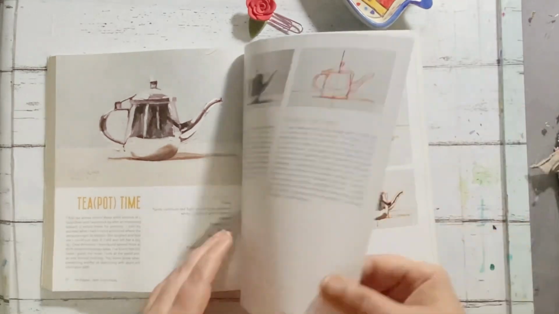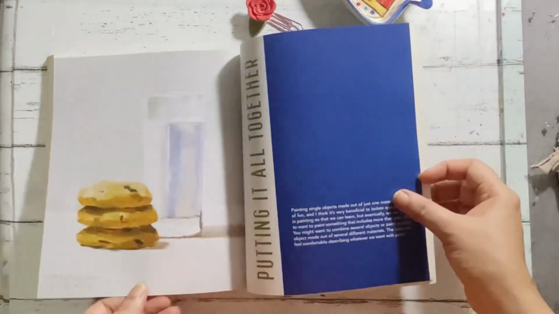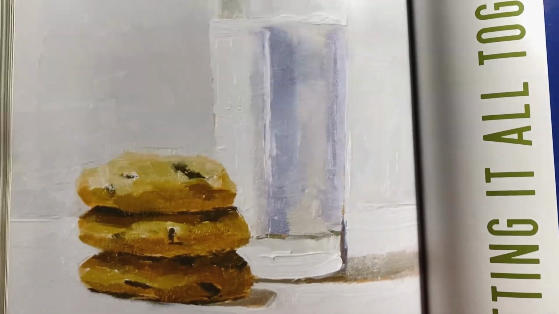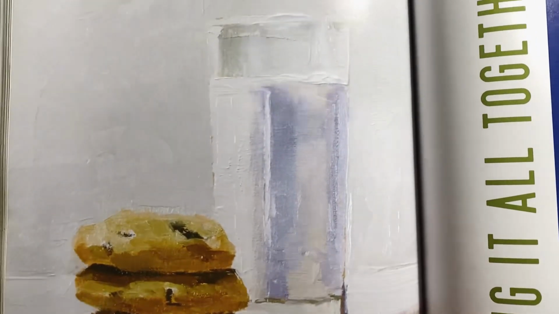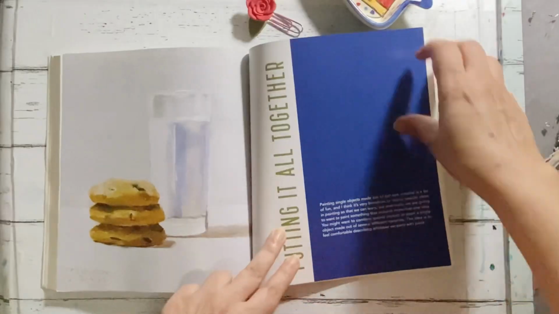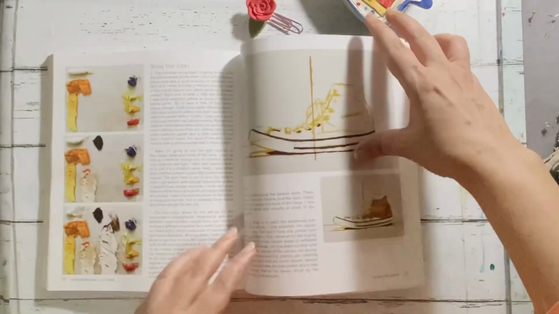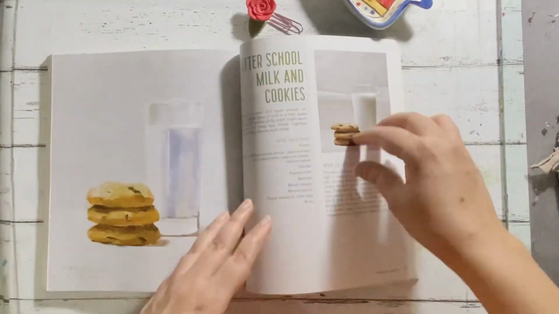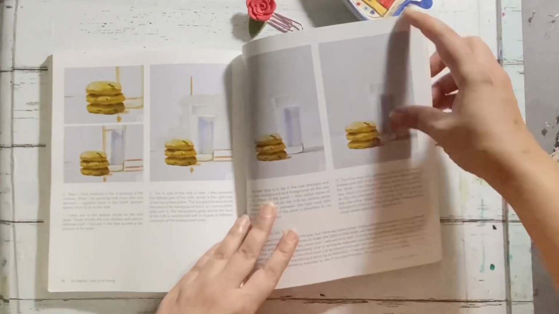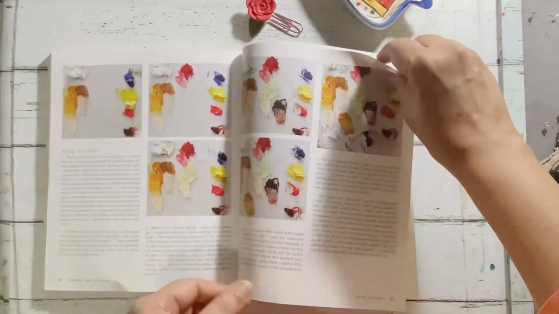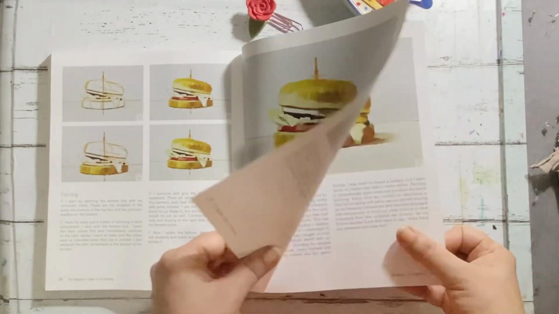So the book starts off with very simple projects like value studies as well as simple single objects which are easy to paint, and then moves on to more complex subjects. So it is a book which is meant for beginners as well as intermediate artists. For me, this book has been a great addition in my library of art books.